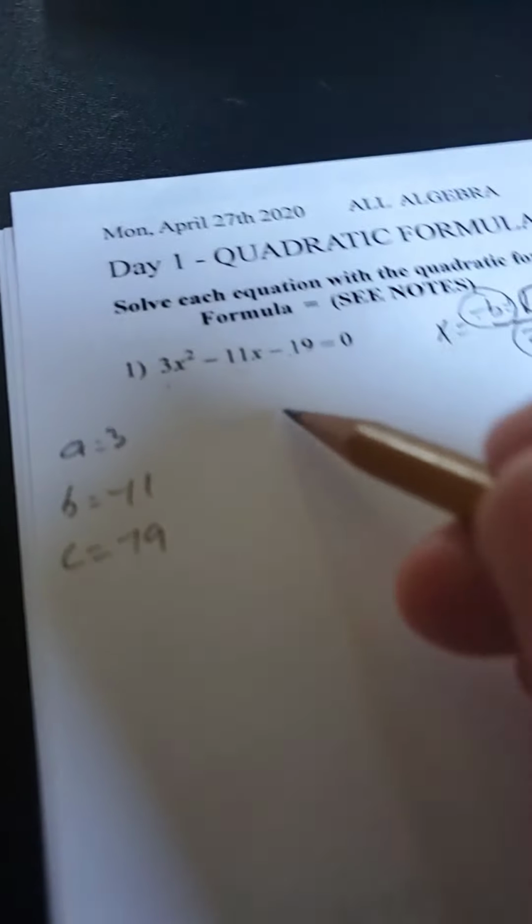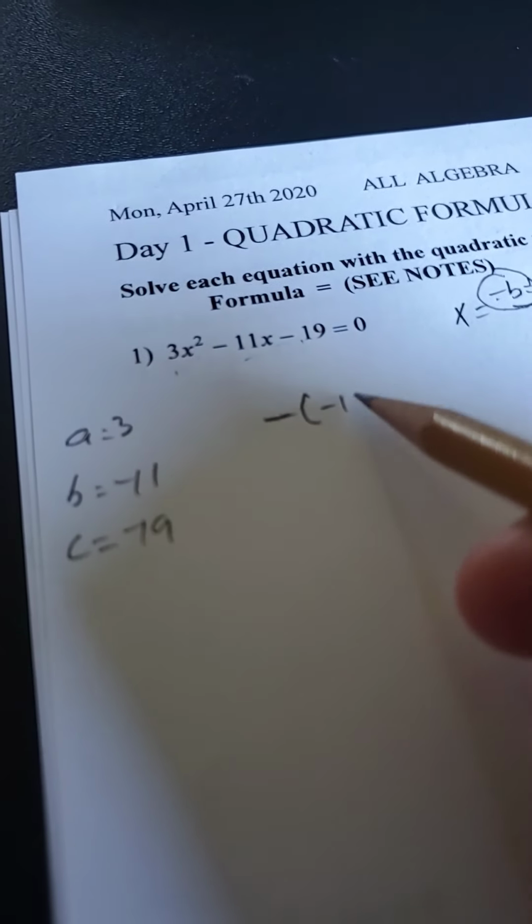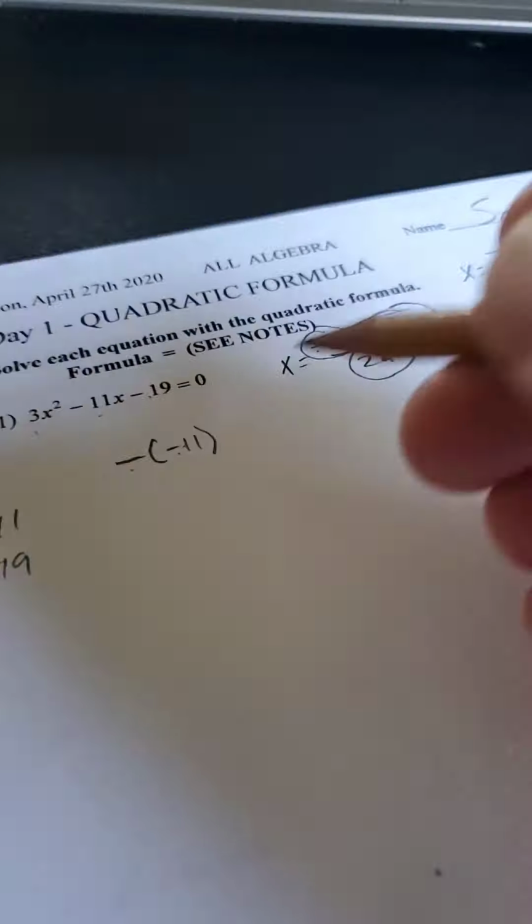Okay, I consider this formula to have 3 parts to it. Part 1, part 2, and then part 3 is the harder part. First, whatever B is, this says take the opposite of it. So since B is negative 11, I'm going to plug it in like this, and I'll change it in a moment. But basically that means take the opposite of negative 11, or turn it to positive 11.